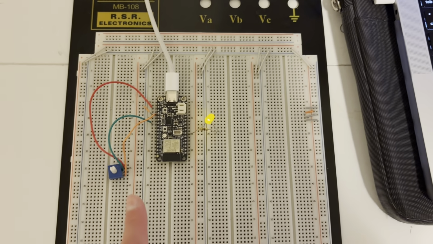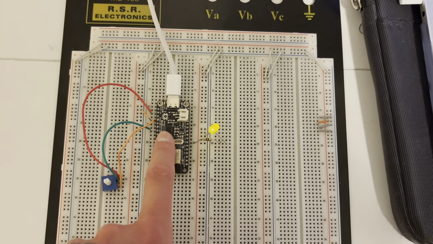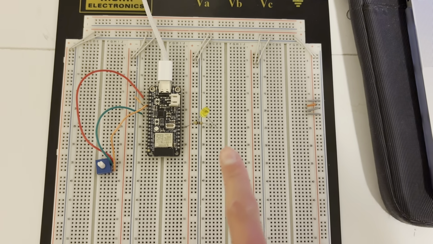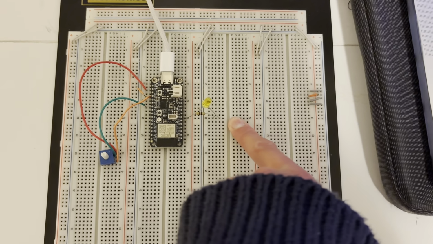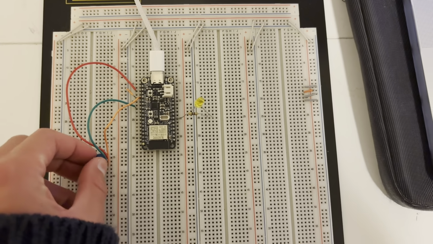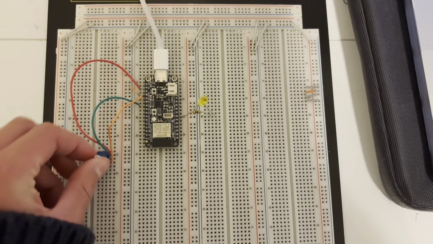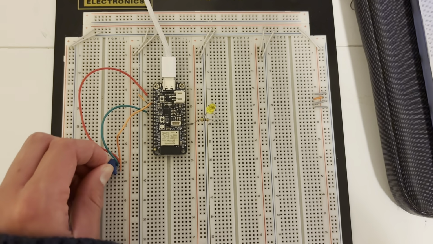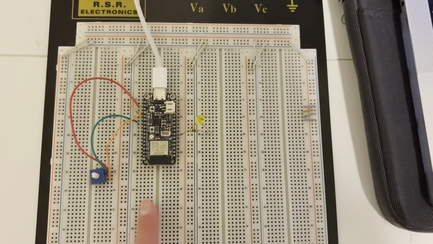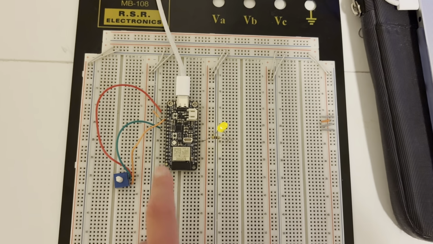Okay, so let's call that button press 1. On the second button press, we now gain control over the LED's duty cycle via the potentiometer reading. So I'm going to turn the potentiometer down, and it gets really dim, but if I turn it the other way, it gets really bright, and then back into the middle. I'm going to do this one more time just to show that it works.